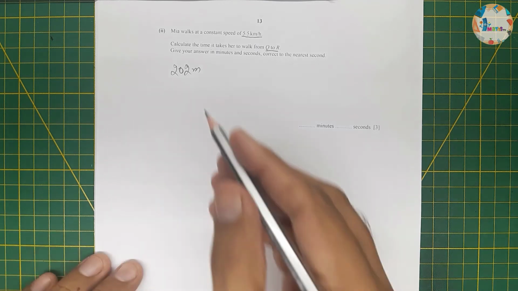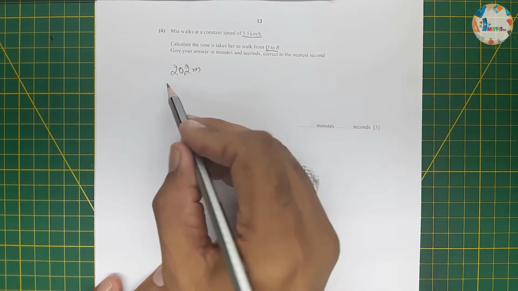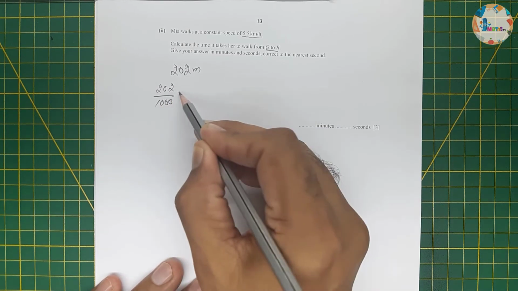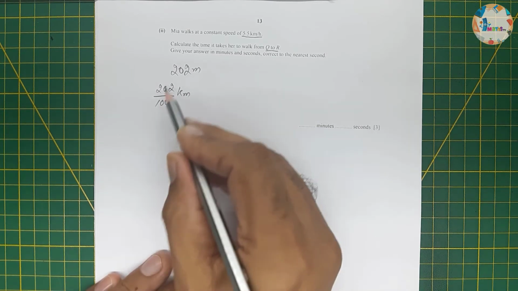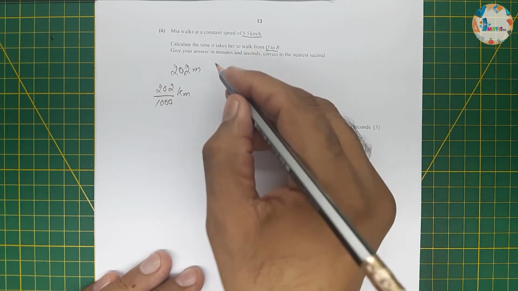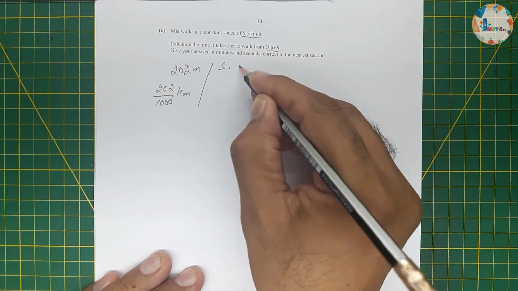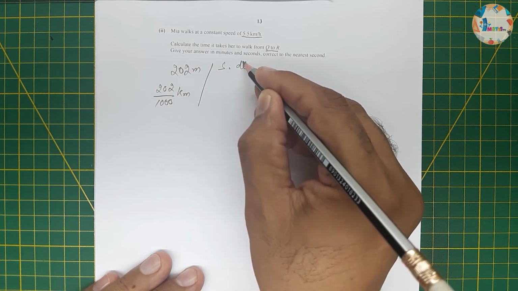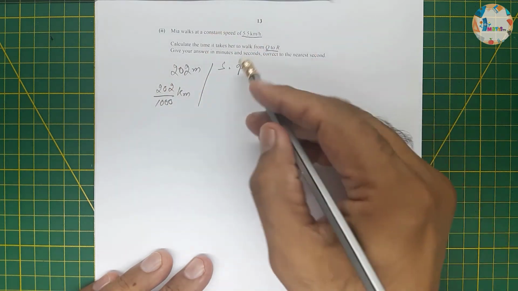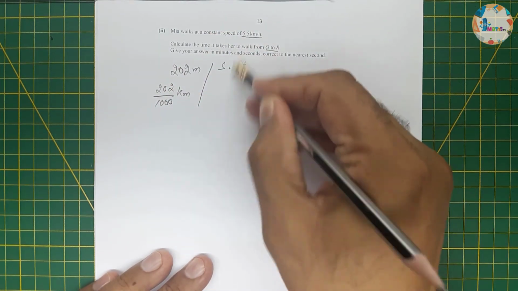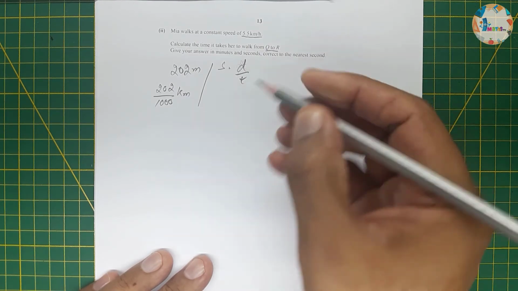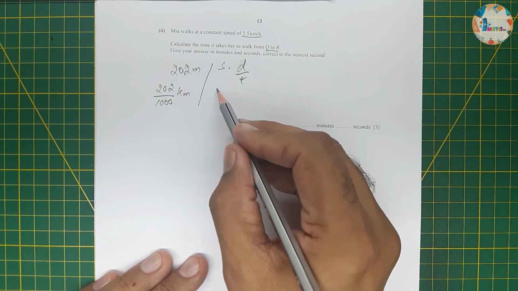So we will be changing this into kilometers: 202 divided by 1000. Now this is in kilometers. We know that speed is equal to distance over time, so we can rewrite this properly. Speed is equal to distance over time, and we have to calculate the time.